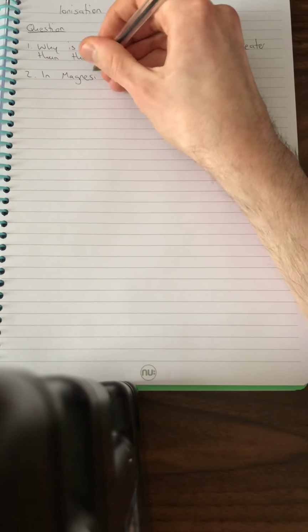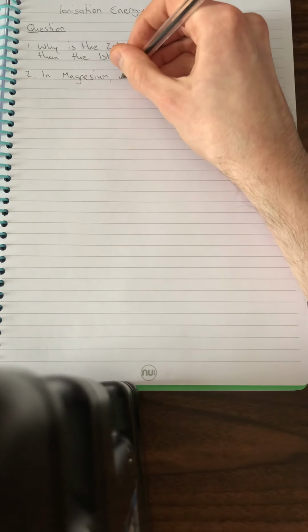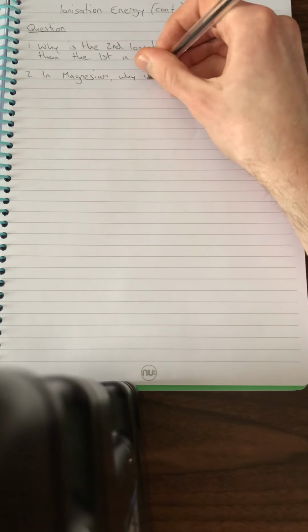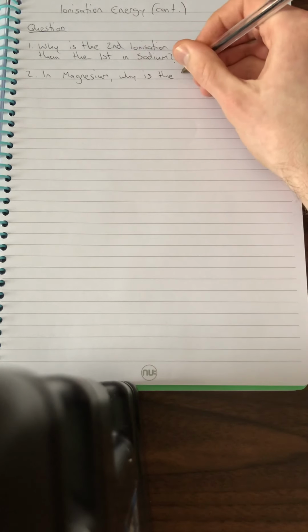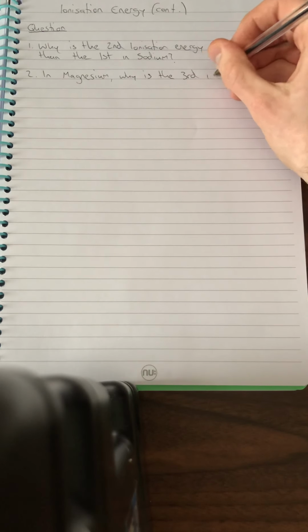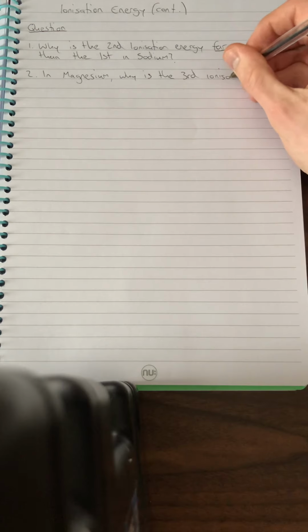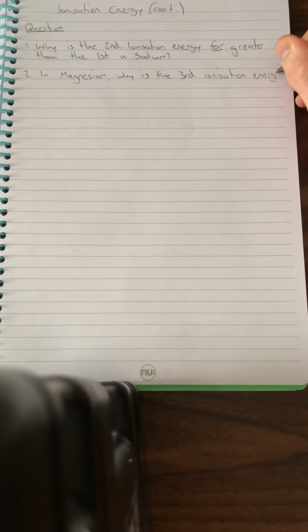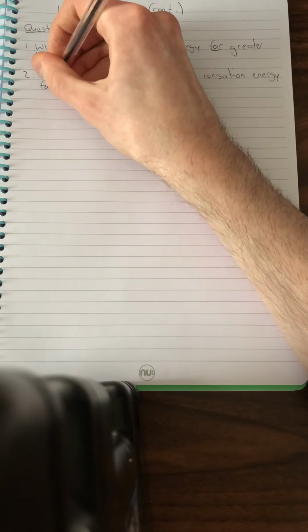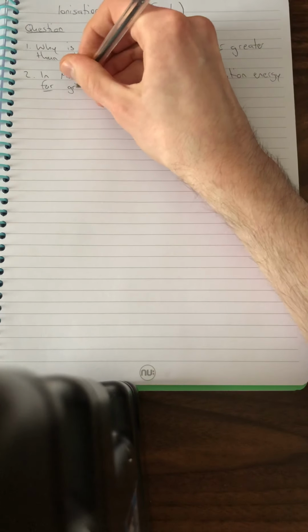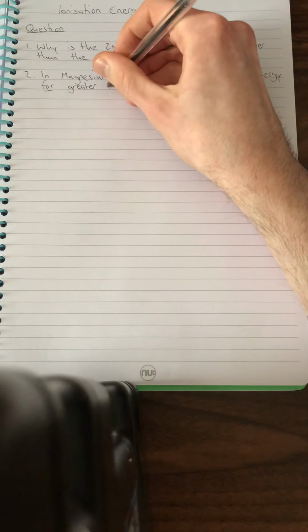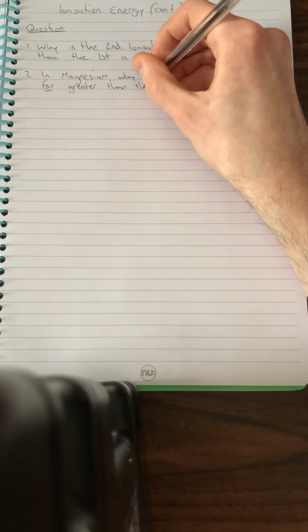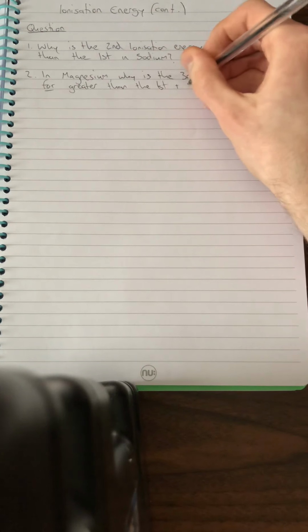Okay, so in magnesium, why is the third ionisation energy far greater than the first and second?